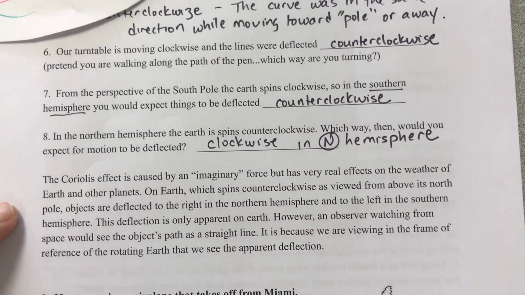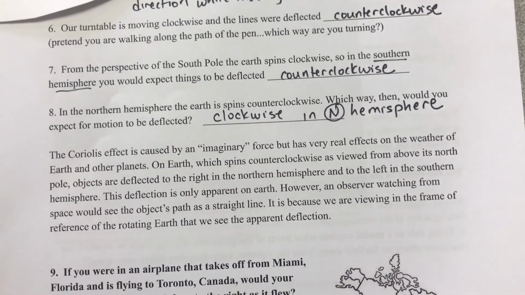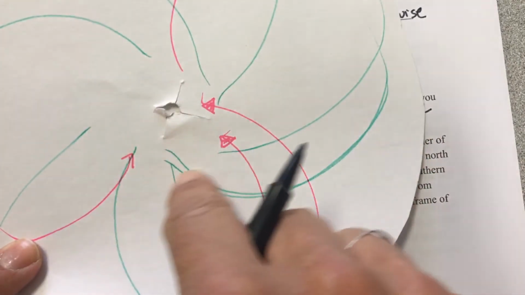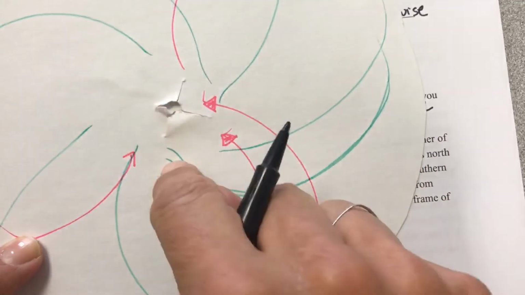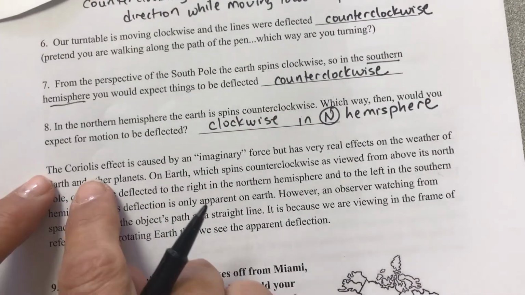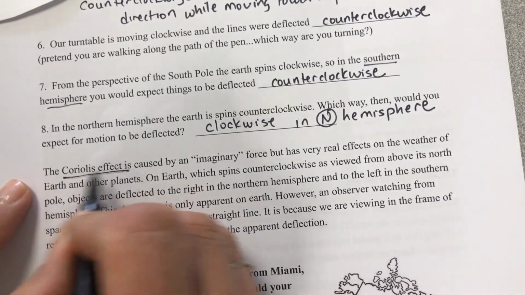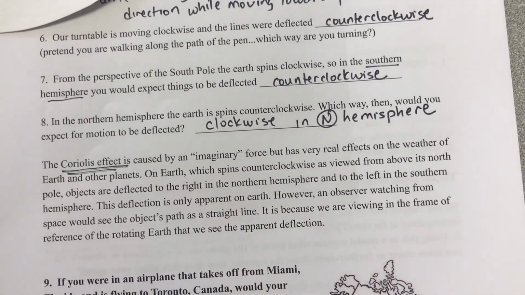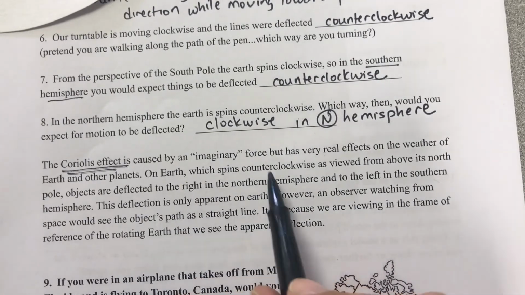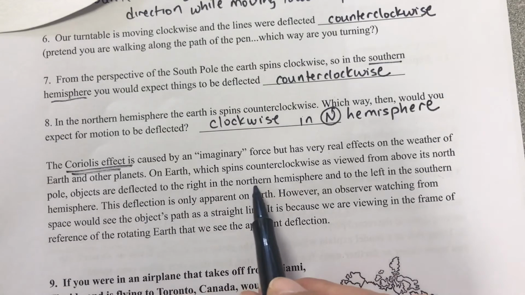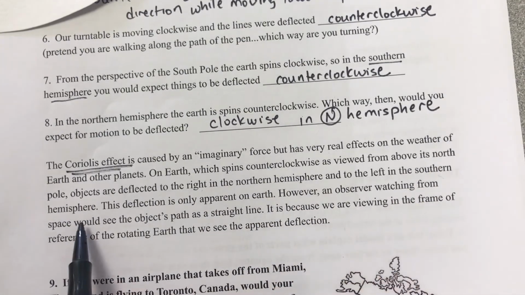Now, why is this? We're going to take a look at that as well. It's because the person near the pole is moving more slowly than the person near the equator. So we'll get to that a little bit. The Coriolis effect is what this curvature is called. It's caused by an imaginary force that has very real effects on weather and the Earth, and also on other planets. The Earth spins counterclockwise as viewed from above its north pole. Objects are deflected to the right in the northern hemisphere and to the left in the southern hemisphere.